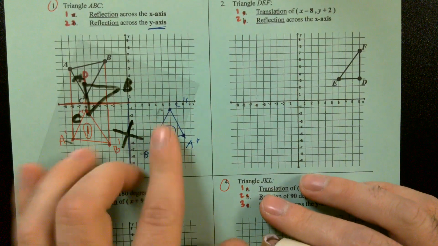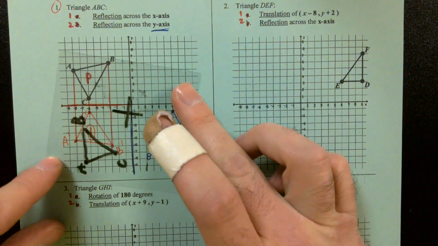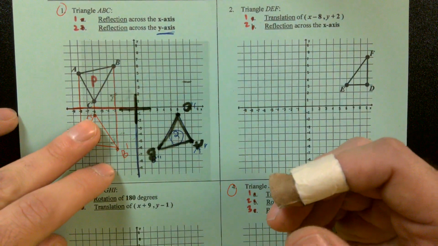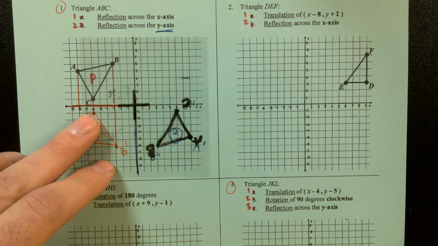Right? I'll show you again. We started here at the pre-image. I'm going to go to the left this time. I turn it once. I turn it twice. Boom. And I end up, A is in A prime, B is in B prime, C is in C prime. They're all in the right spots.